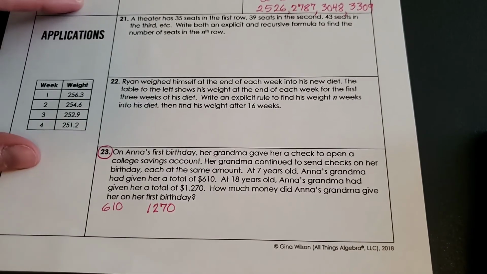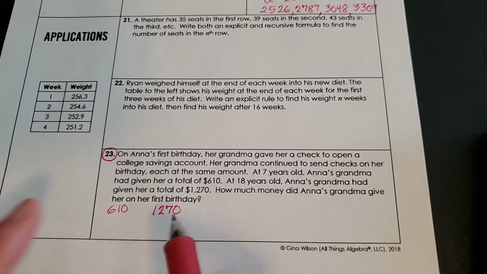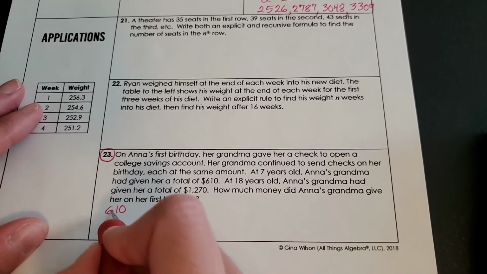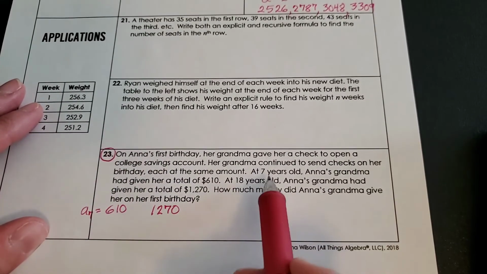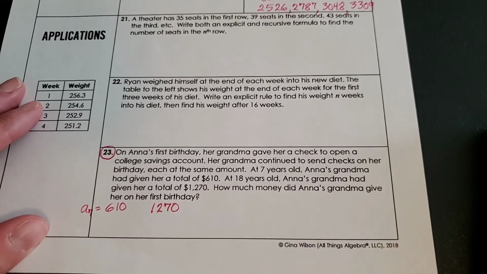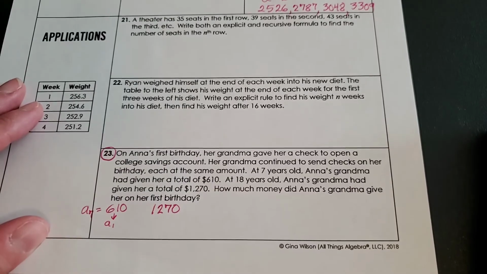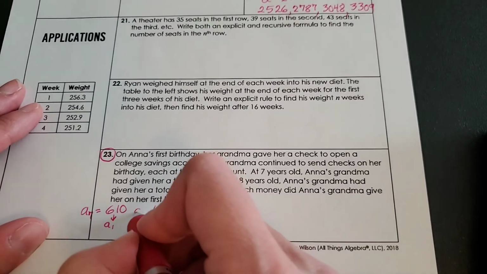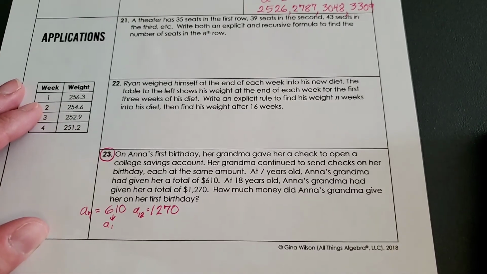So we're looking to go backwards, but here we have 2 little snapshots in time. So even though this is a sub 7 in our sequence, because that's 7 years old, I'm really going to think of it as a sub 1. And this is a sub 18 on her 18th birthday, her total.